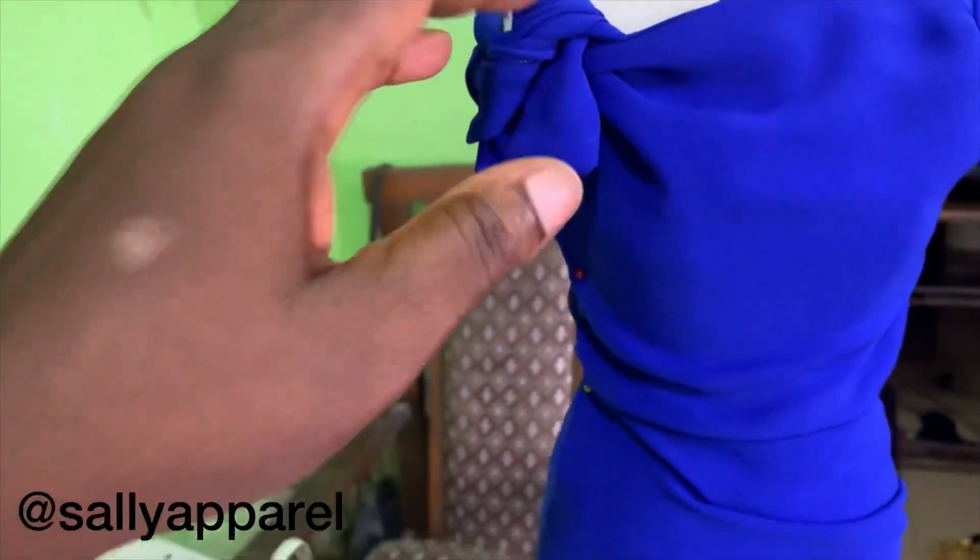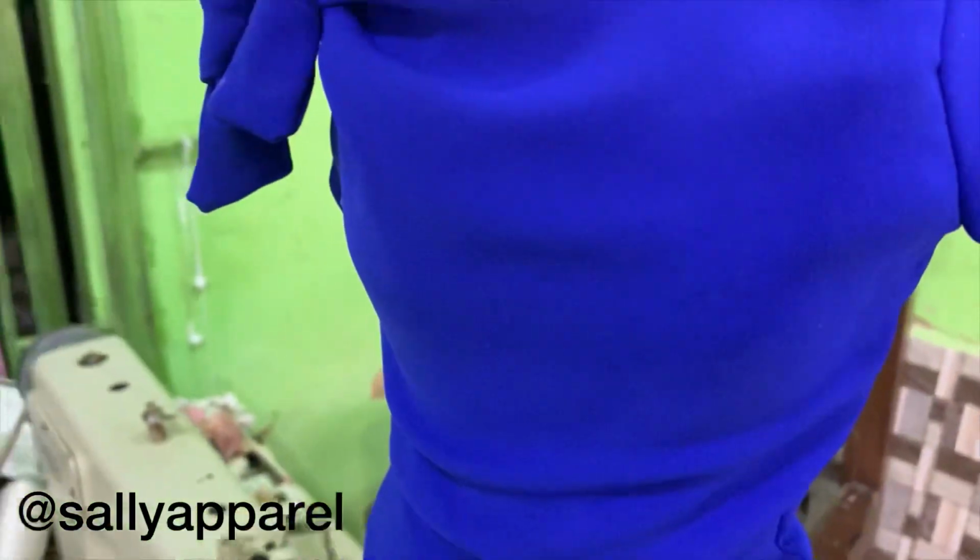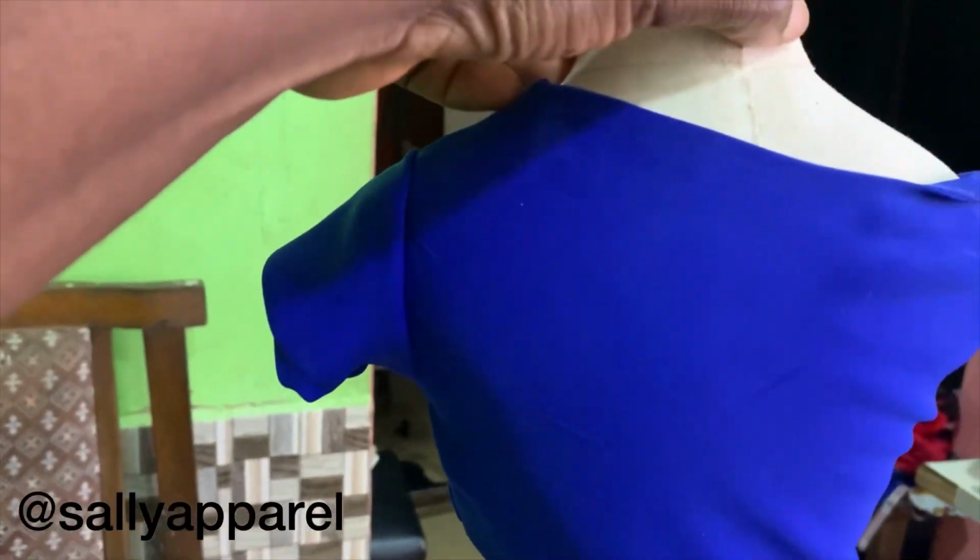So guys, here's the finished work on my miniature dress form. You can see the pleated detail. Can you see it? Wow. So you can also see the asymmetry neckline at the back.